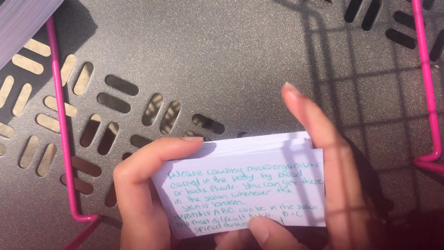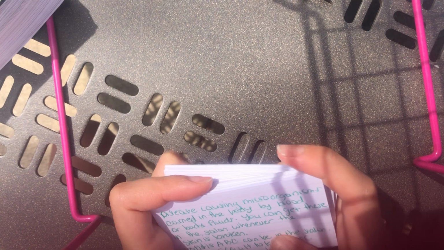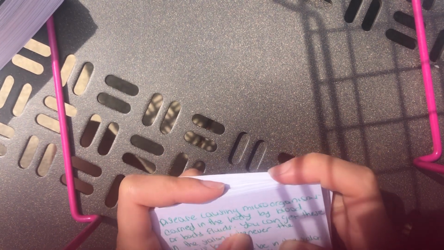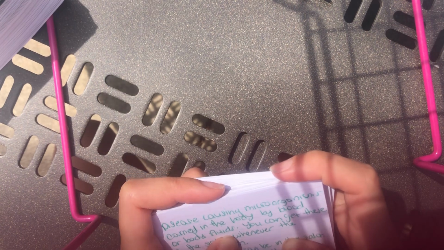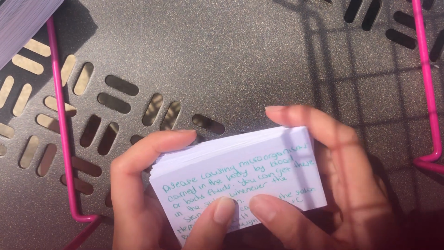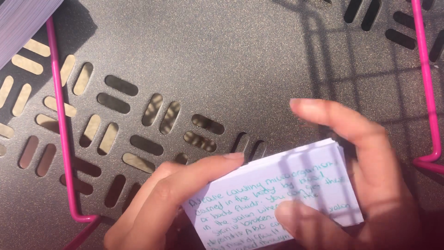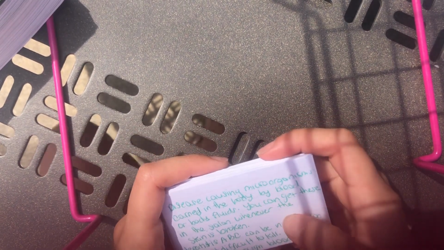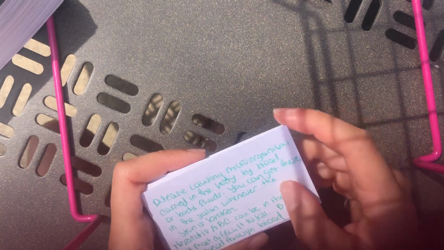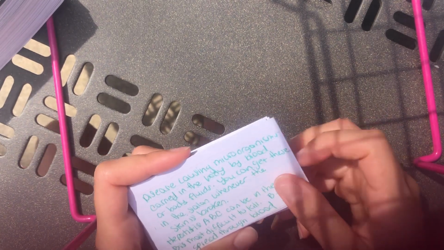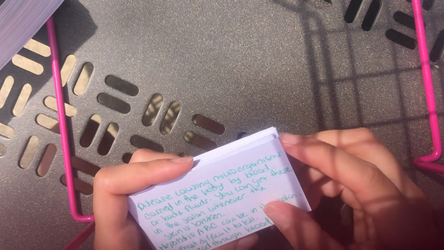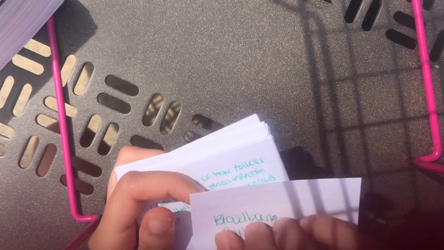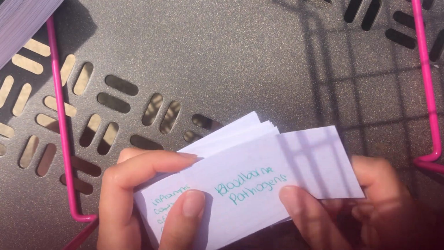Disease causing microorganisms. Okay. What does that say? Carried in the body by blood or body fluids. Okay. Disease causing microorganisms carried in the body by blood or body fluids. You can get these in the salon whenever the skin is broken. Hepatitis A, B, and C can be in the salon. B is the most difficult to kill. B and C spread through blood. These are known as blood-borne pathogens.